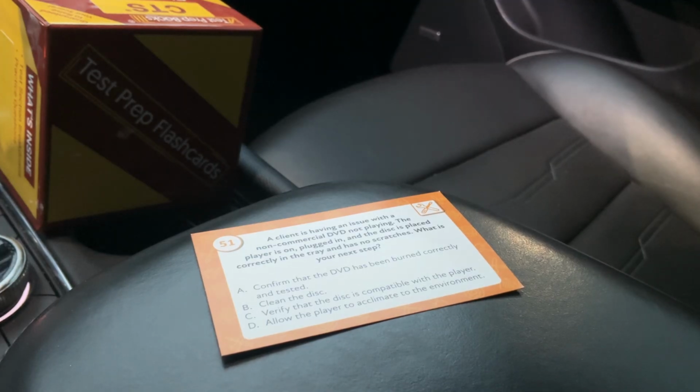A client is having an issue with a non-commercial DVD not playing. The player is on, plugged in, and the disc is placed correctly in the tray and has no scratches. What is your next step? A. Confirm that the DVD has been burned correctly and tested. B. Clean the disc. C. Verify the disc is compatible with the player. D. Allow the player to acclimate to the environment.